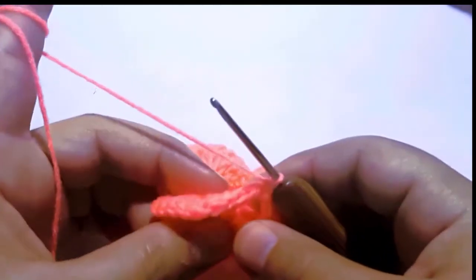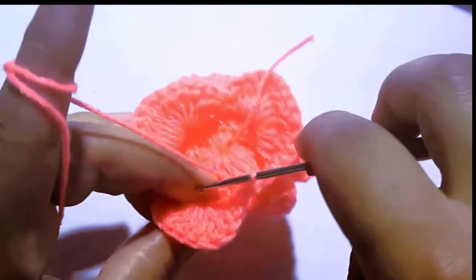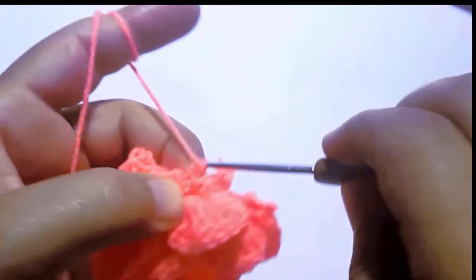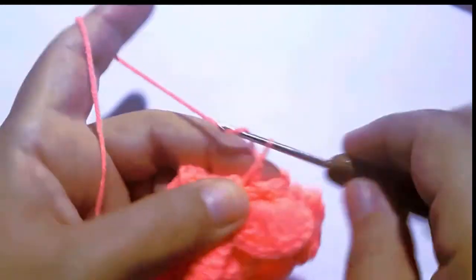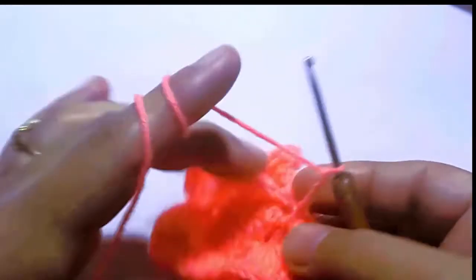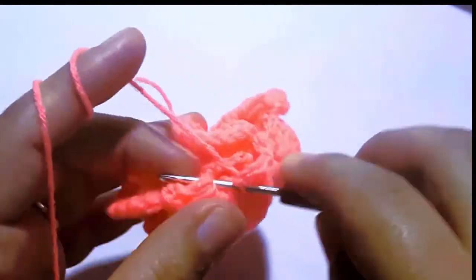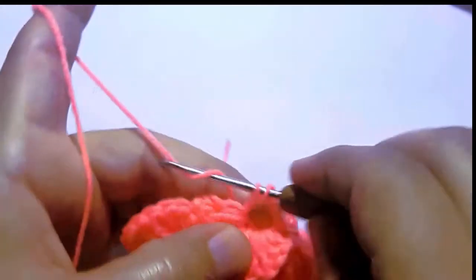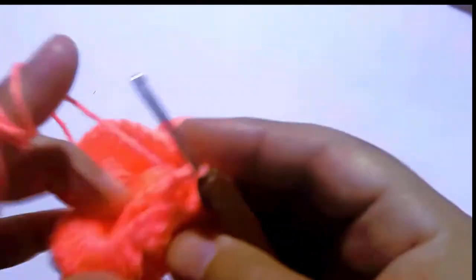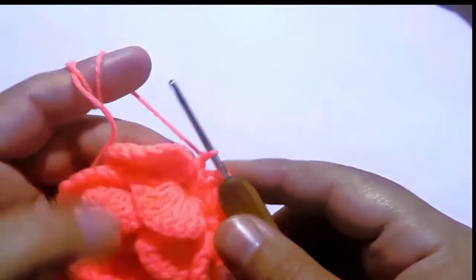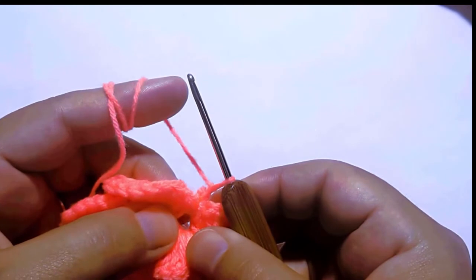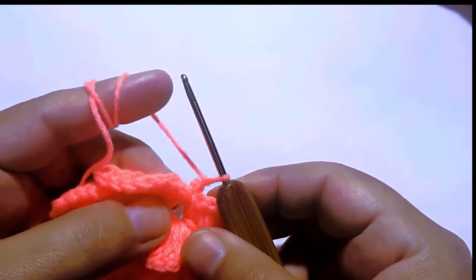Make 1 post single crochet and 4 chains. One post single crochet and 4 chains again, and so on. Join with a slip stitch and make 1 chain.